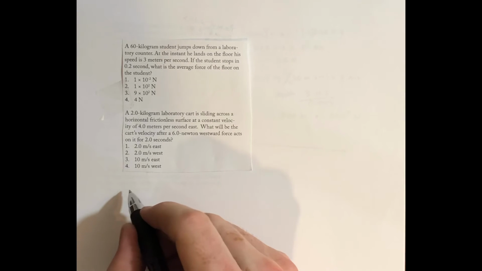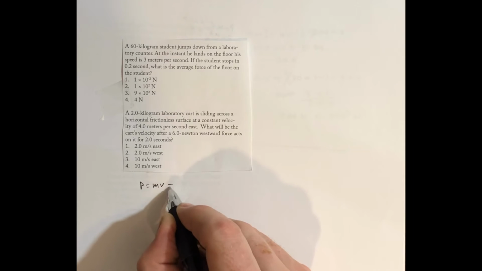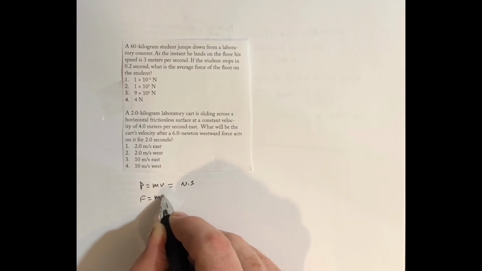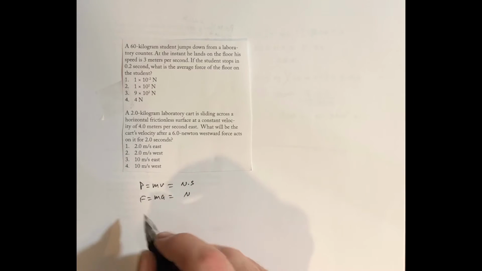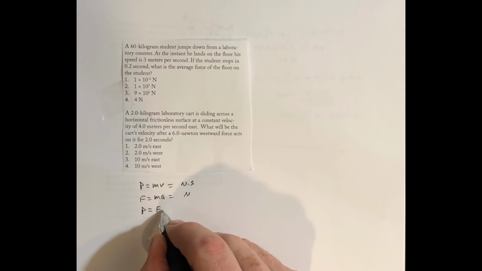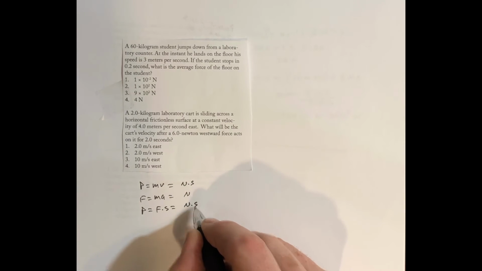All right, so let's do a couple more of these force, momentum, impulse problems. Keeping in mind that our equation is momentum is mass times velocity, which is newton seconds. Force is equal to mass times acceleration, which is newtons. And then we can use this equation where momentum can also be calculated by force times seconds, which is equal to newtons times seconds, right?